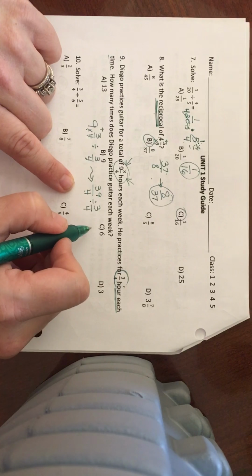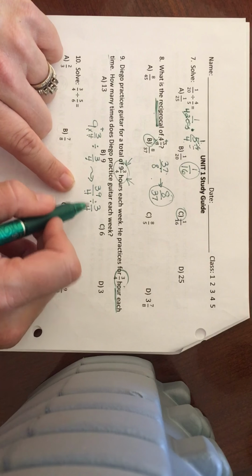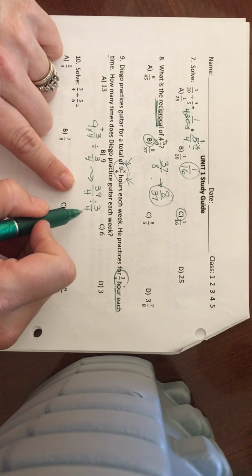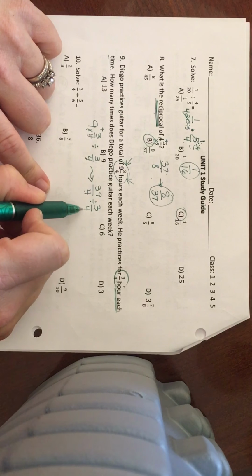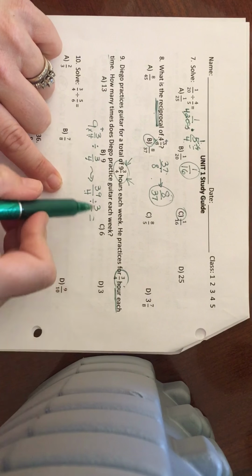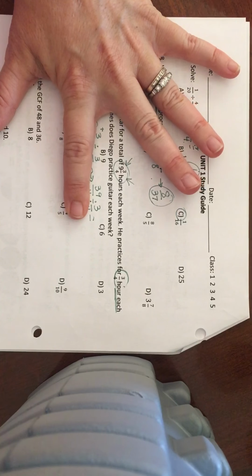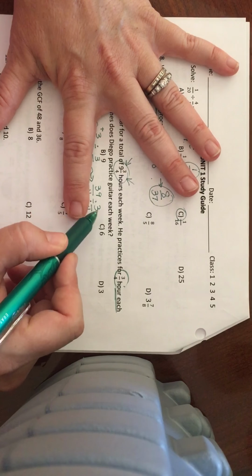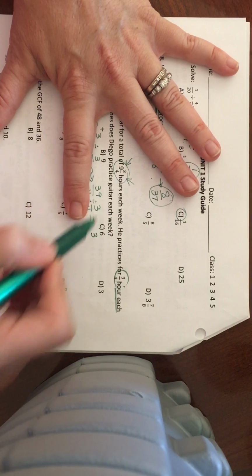Let's go ahead and look at this in one of two ways. You can keep, change, flip. Or remember that just like multiplication with fractions, you can divide straight across. So if I look at this problem, I could do 39 divided by 3. Well, I'm pretty good with math now. I've been doing this for a little while. 9 divided by 3, that's going to give me 3. What is 3 divided by 3?